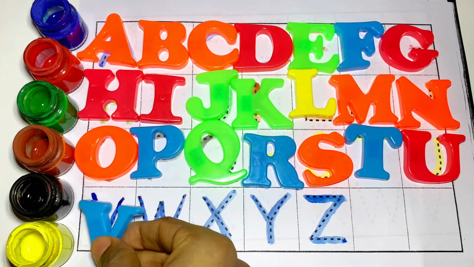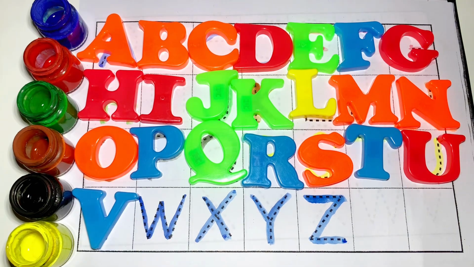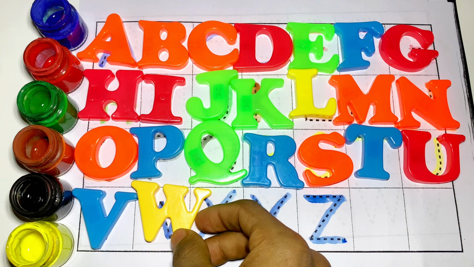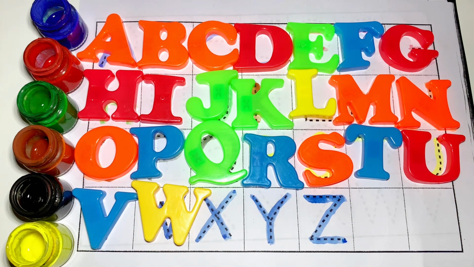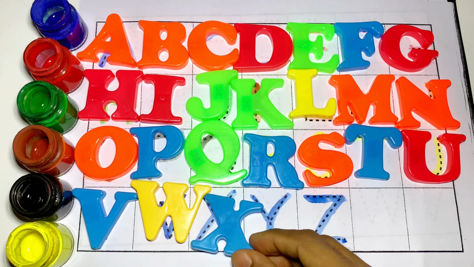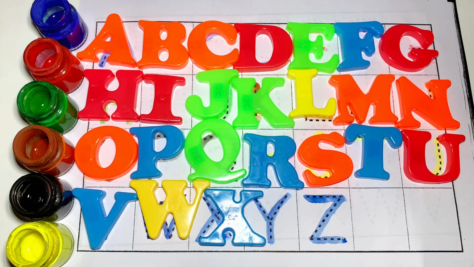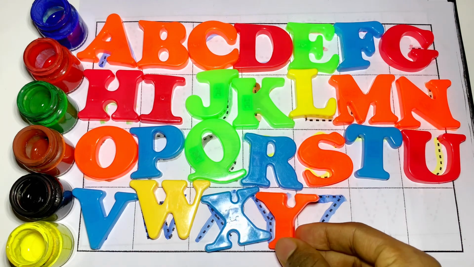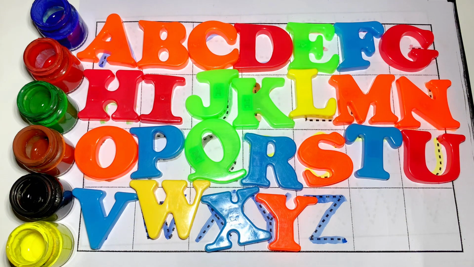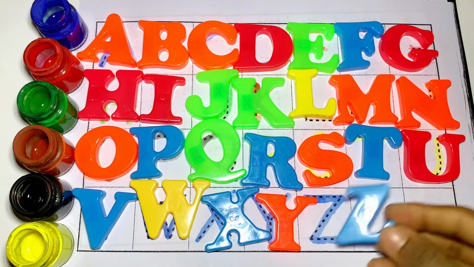V. V for van. V for vanilla. W. W for wolf. X. X for X-ray. Y. Y for yak. Z. Z for zebra.